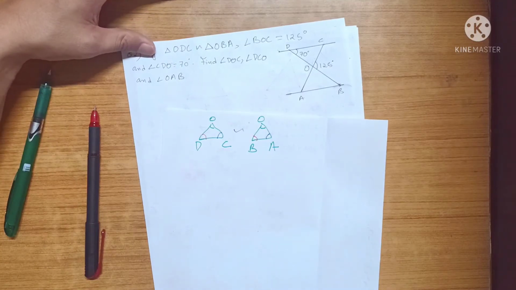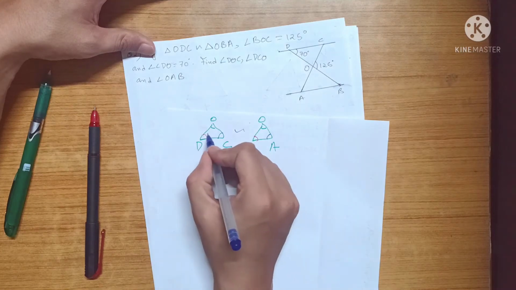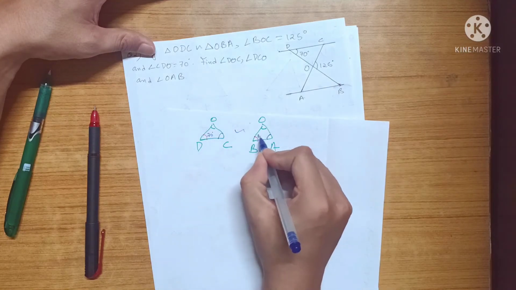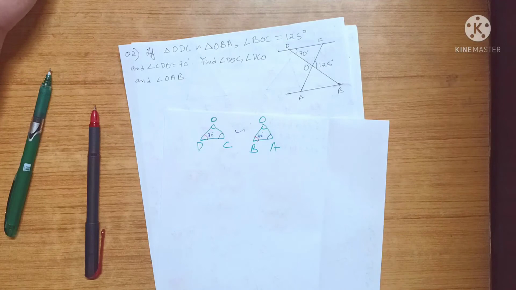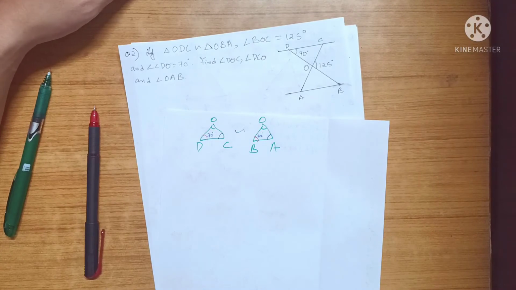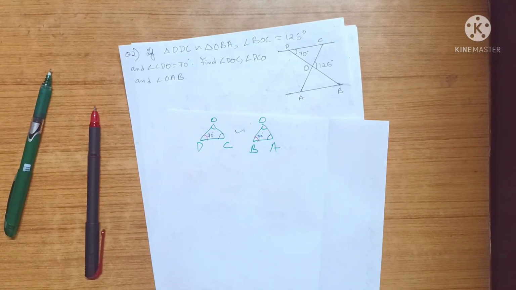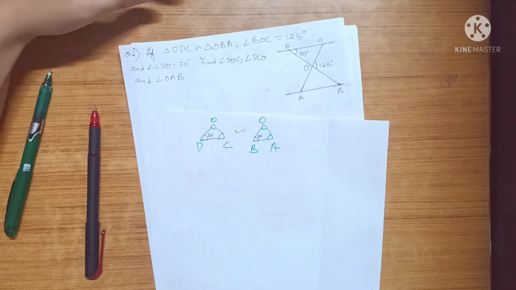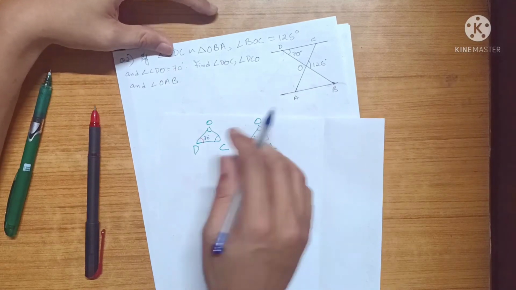So from here they have given us D as 70, so angle B is 70 by this here. Now they have given an extra angle BOC, which is not here at all, right? So we can use that to find the rest of the angles. Okay, so let's do this first.